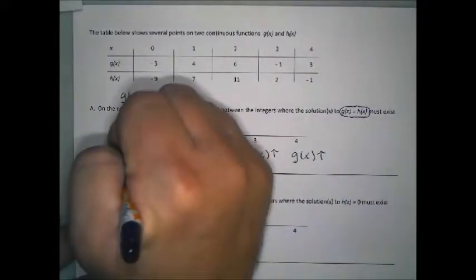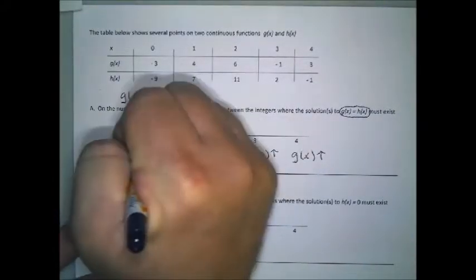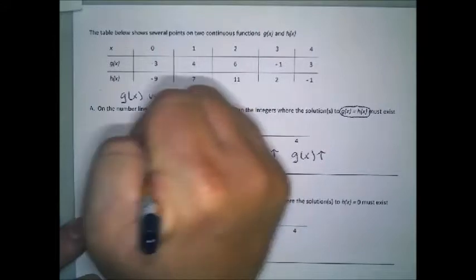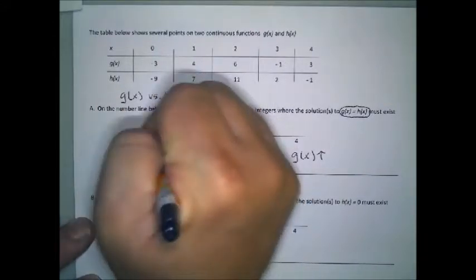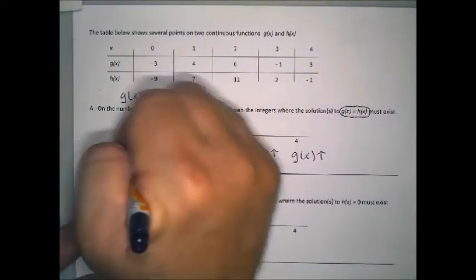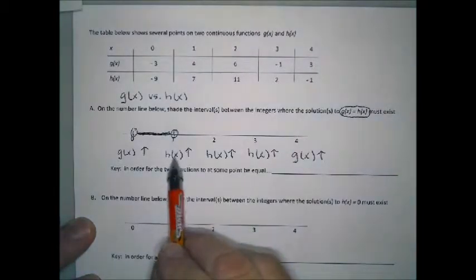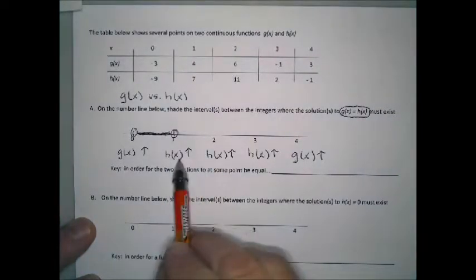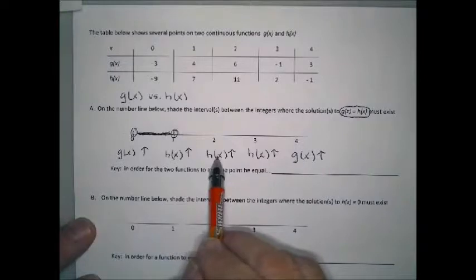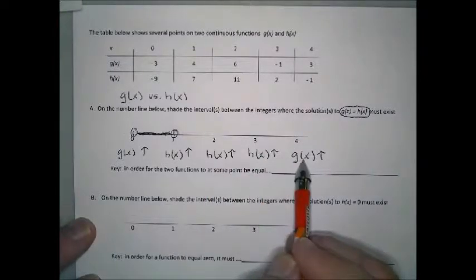So we're going to show the solution like this. We don't know where it happened, but we do know that it happened somewhere between 0 and 1. Now, it didn't happen between 1 and 2 because h of x stayed on top. It didn't happen between 2 and 3, but it did happen between 3 and 4.